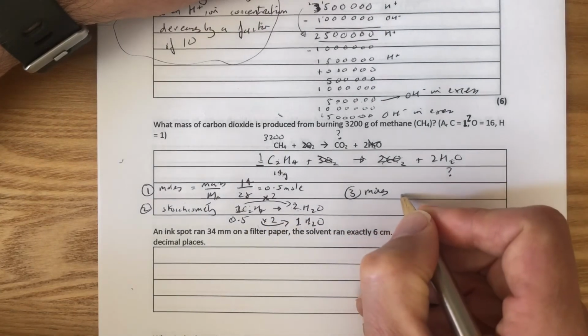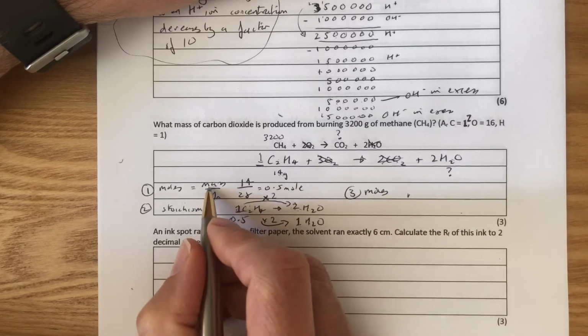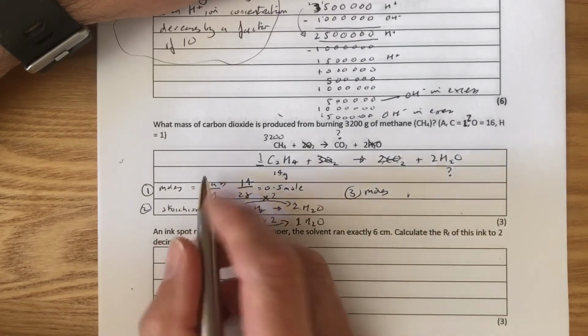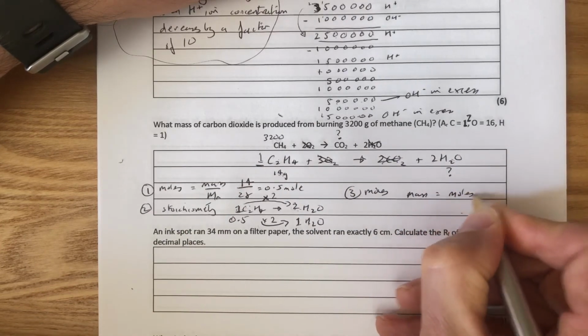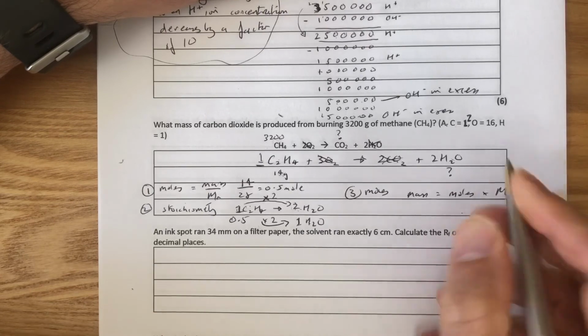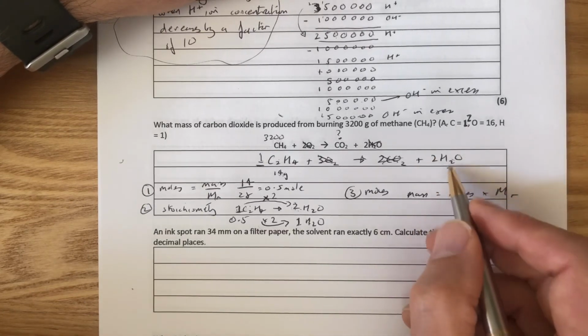So stage 3, moles. Again, we need to rearrange the moles equation. Moles equals mass over MR, to make mass the subject. So mass equals moles times MR. Now we need to calculate the MR of the product where the question mark is.